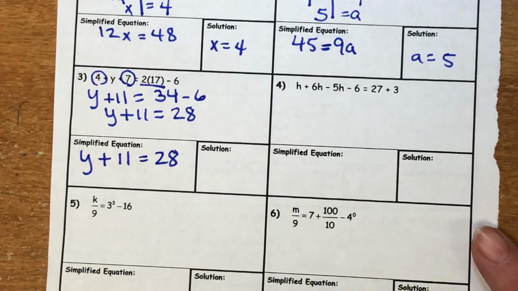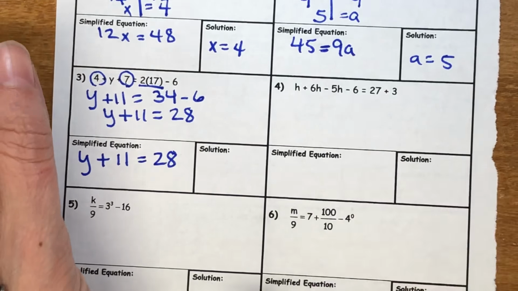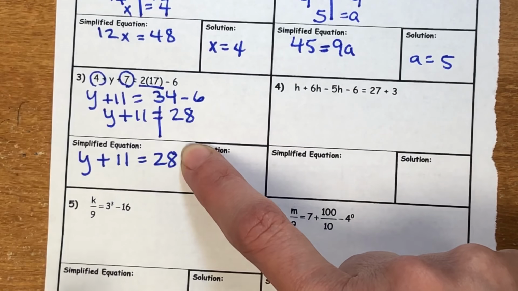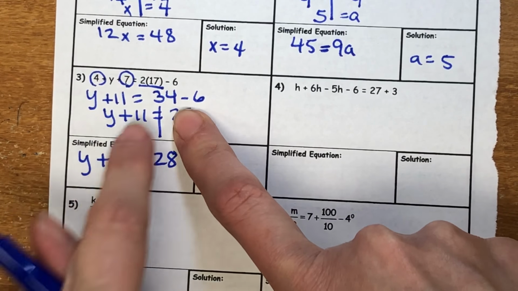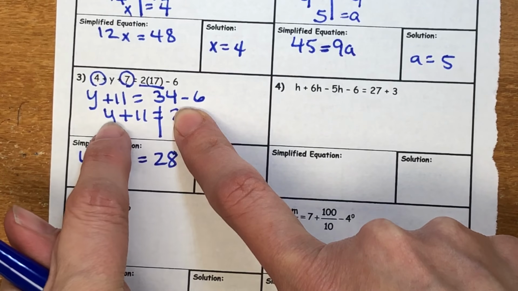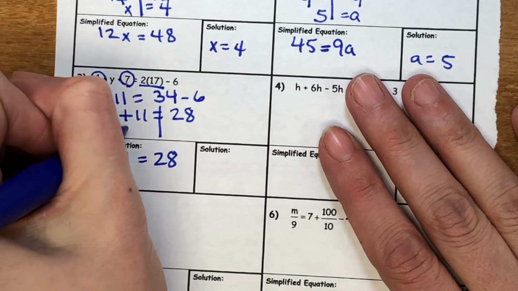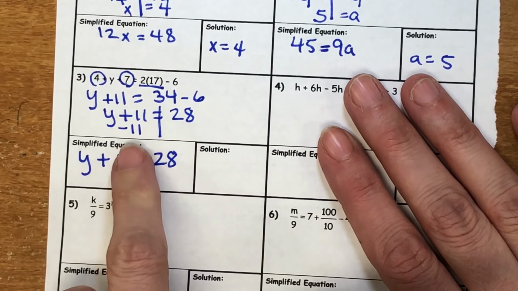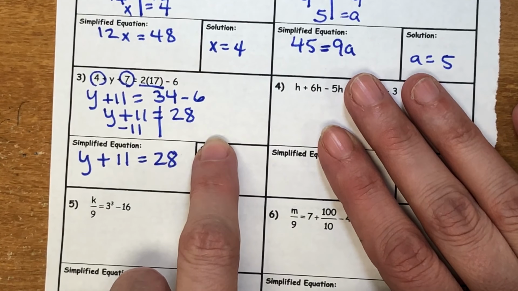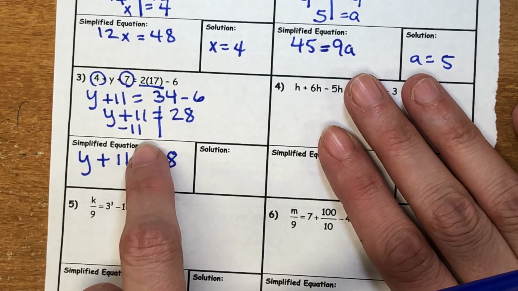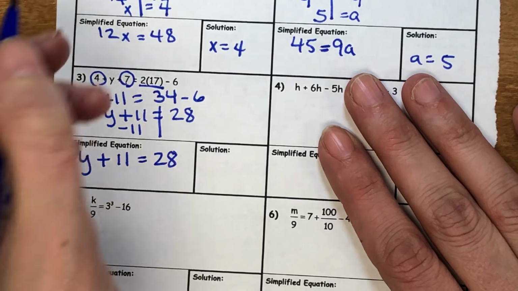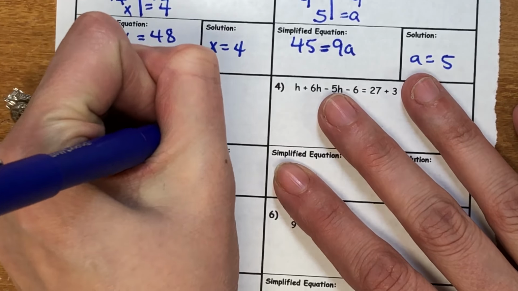And I can solve this by, again, drawing my line through the middle, through my equal sign. What's being done to my variable is I'm adding 11. So the inverse operation of adding 11 would be subtracting 11. Again, whatever I'm doing on one side of the equation, I have to do on the other side. So if I'm subtracting 11 on this side of the equation, I'm going to subtract 11 here.